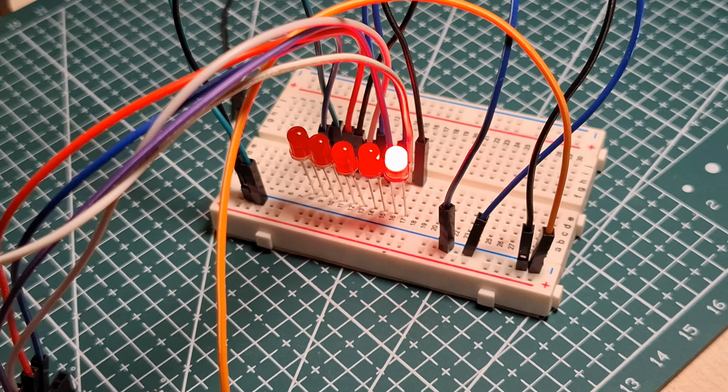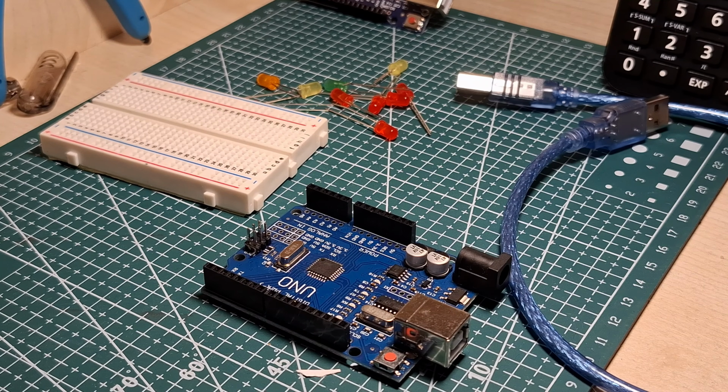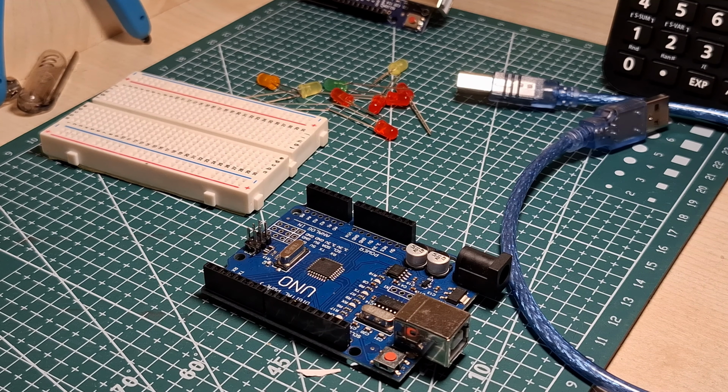I think it's enough for this video. In the next episode, we'll continue with digital pins as inputs, analog pins, and the PWM pins by making some of the projects that I mentioned at the beginning of the video.